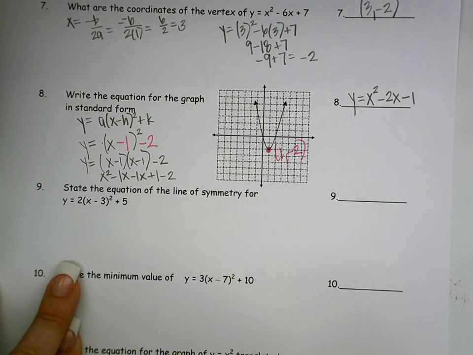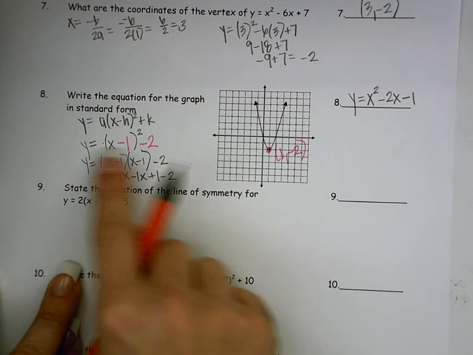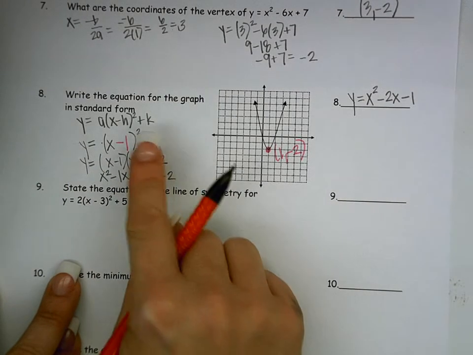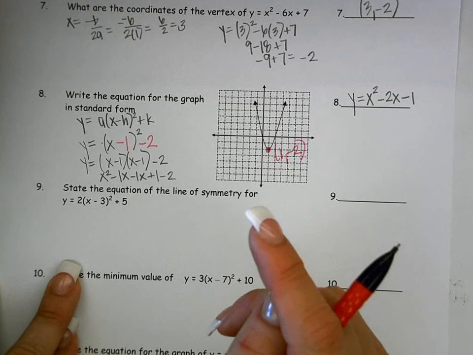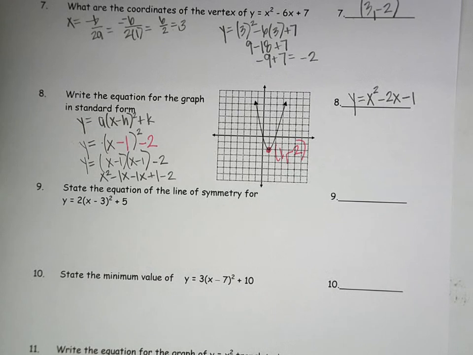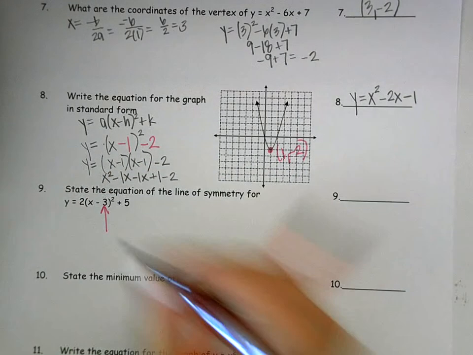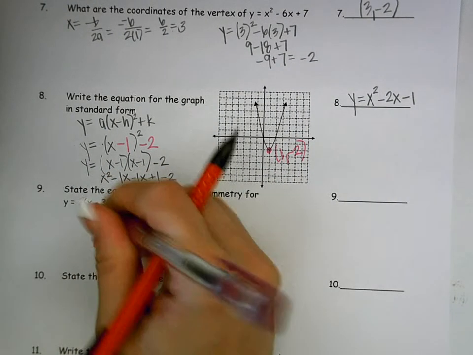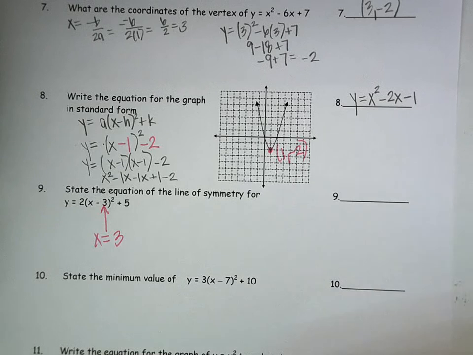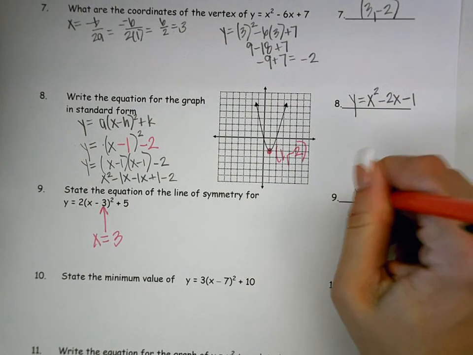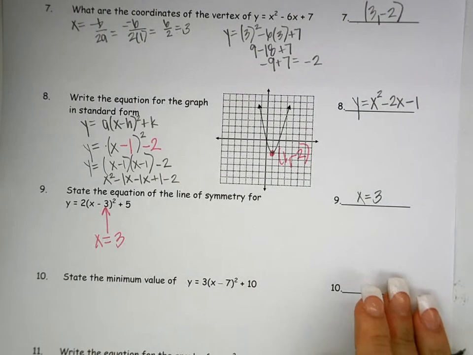But again, on your test, all you have to worry about is being able to write it in descriptive form. Make sure you don't forget the square part. That's where people are forgetting a lot of things, is that square. State the equation for line of symmetry. All you have to do is change the sign of whatever's in the parentheses, make it x equals positive 3. That's it. So x equals positive 3.